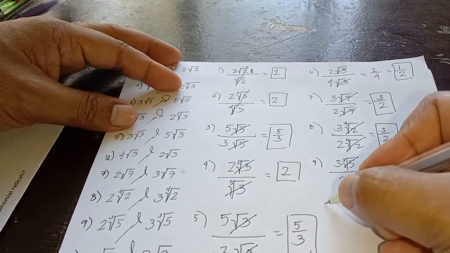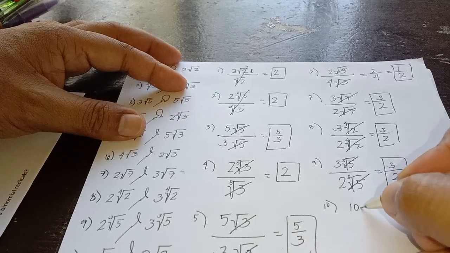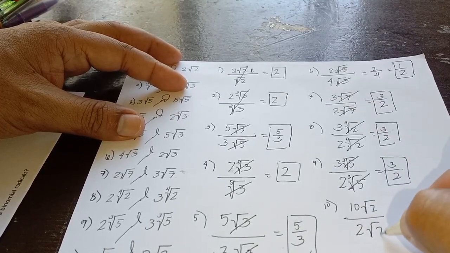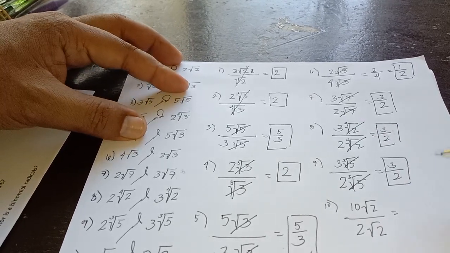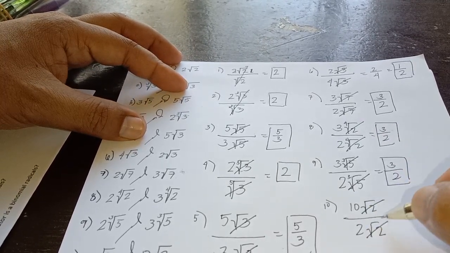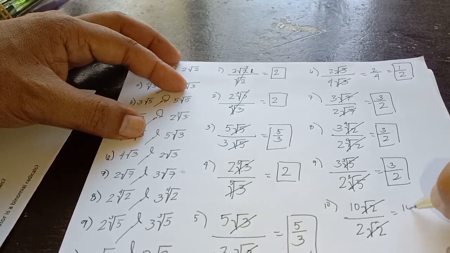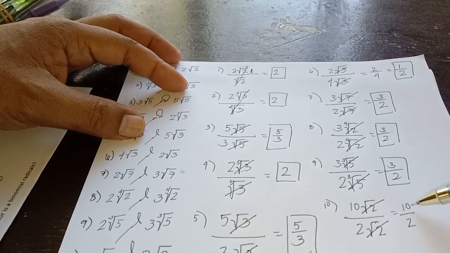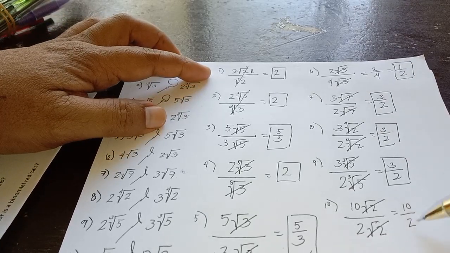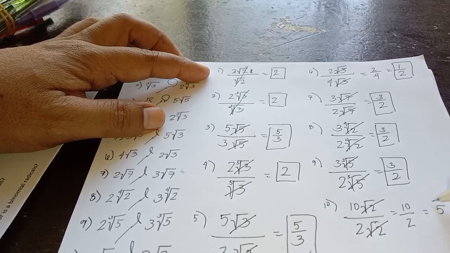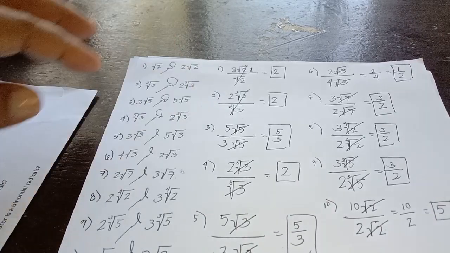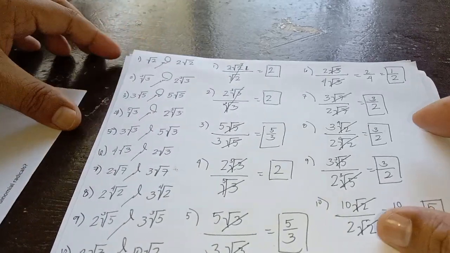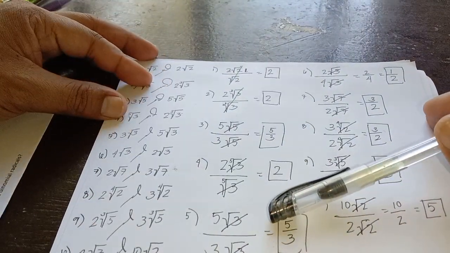And lastly, number 10: we have 10 square root of 2 divided by 2 square root of 2. Cancel the square root of 2. What remains is 10 over 2. And here you can see it can be divided: 10 divided by 2 is 5. Okay? So that ends the video lesson for learning task 1B.